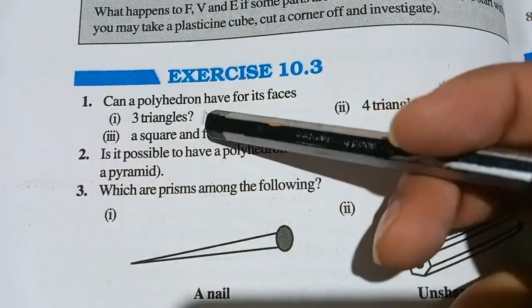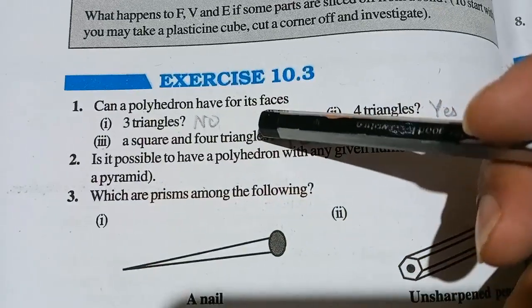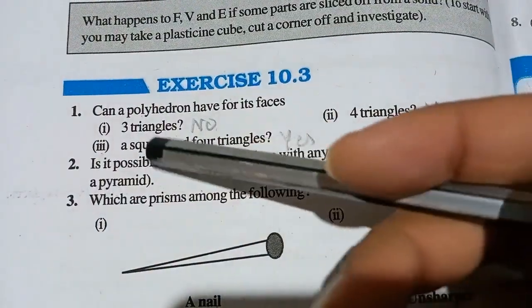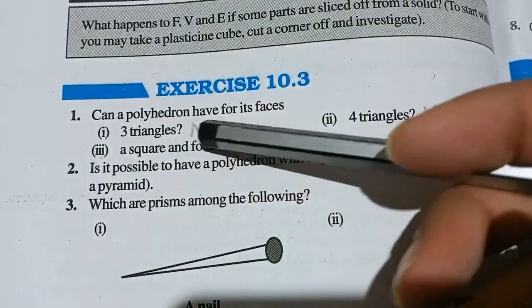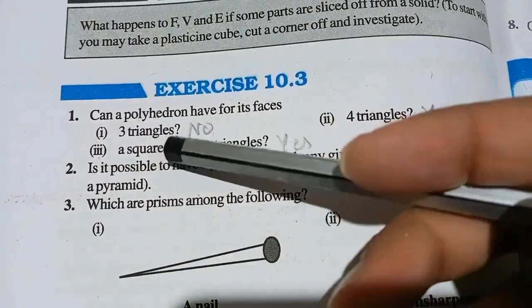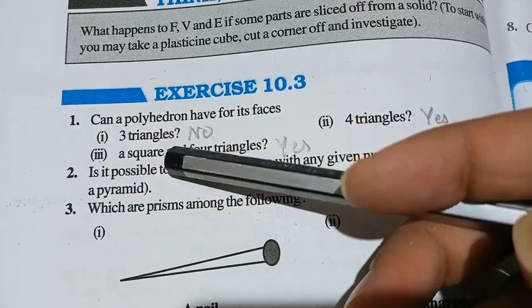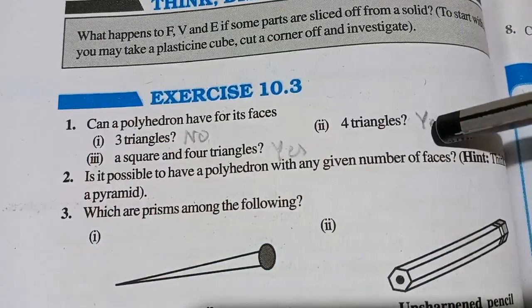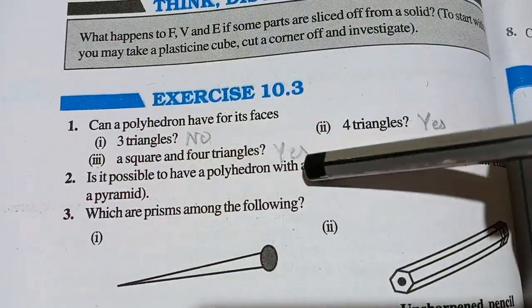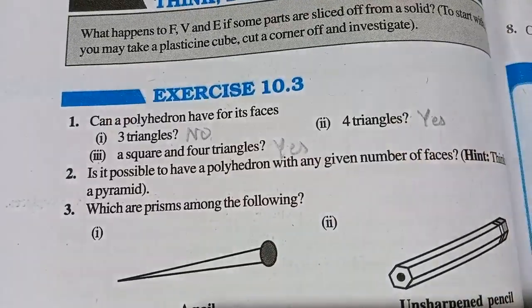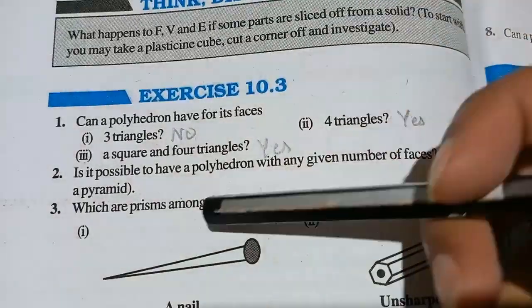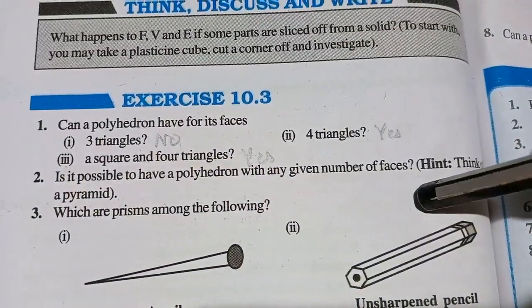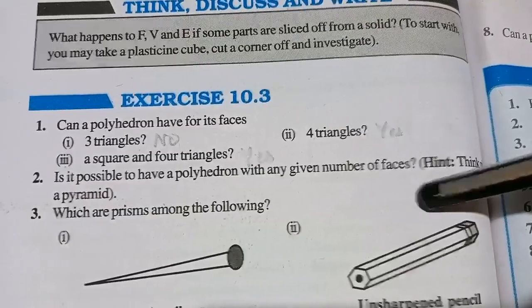Can a polyhedron have 4 faces? You have to say whether it is true or not. Question number 1: can a polyhedron have 3 triangles for its faces? No, 3 triangles cannot form its faces. 4 triangles, yes. A square and 4 triangles, yes. So simply you have to write yes or no. Now question number 2: is it possible to have a polyhedron for any given number of faces? Yes, it is possible.